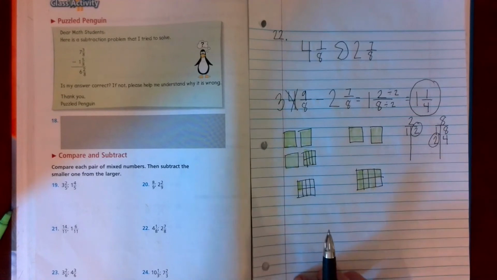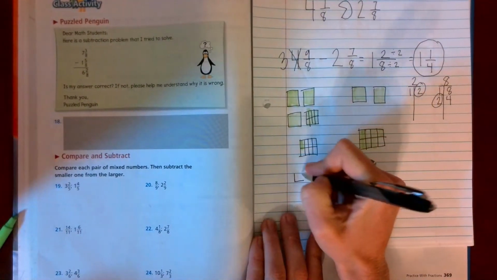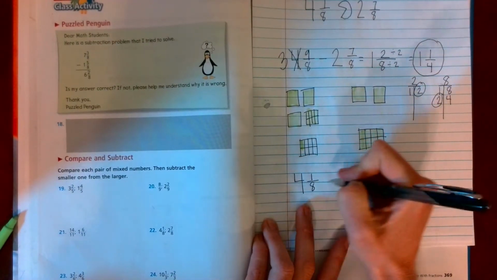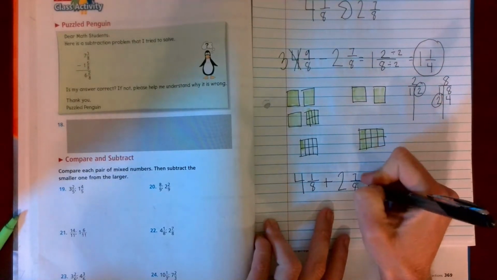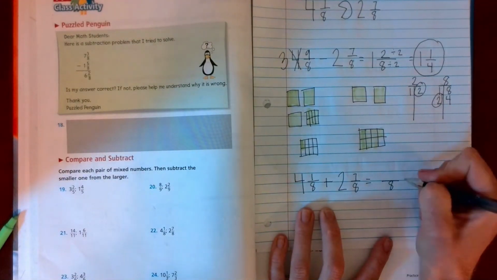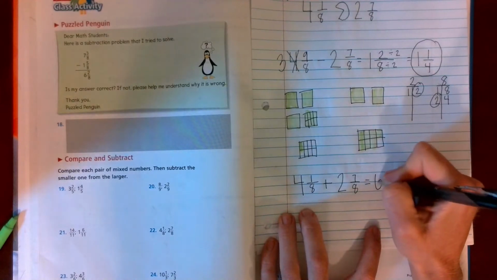Okay, now, last thing I need to do is add them together. I'm throwing this bonus in here so you understand what to do. So my denominator doesn't change, it stays 8. 7 plus 1 is 8. 2 plus 4 is 6.